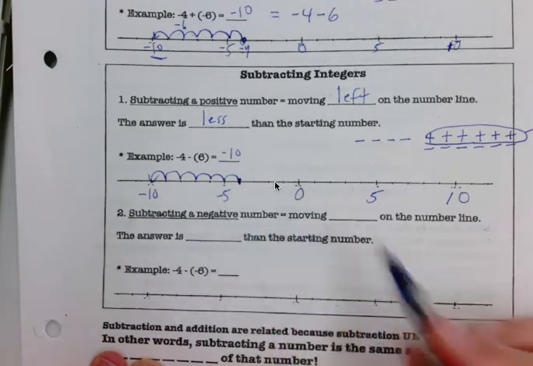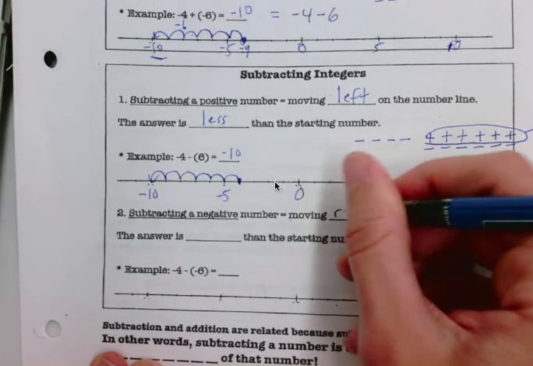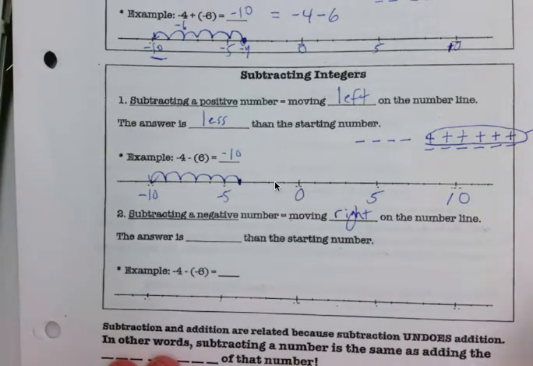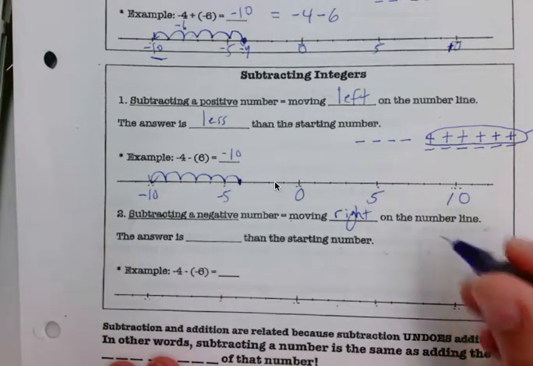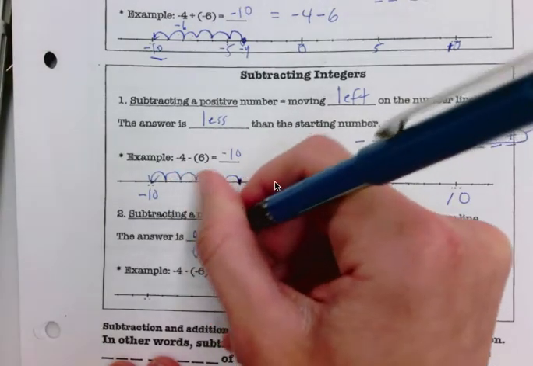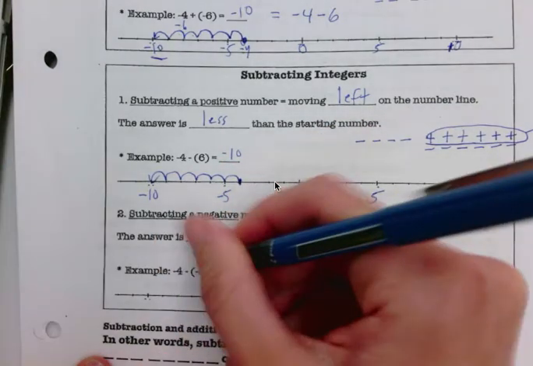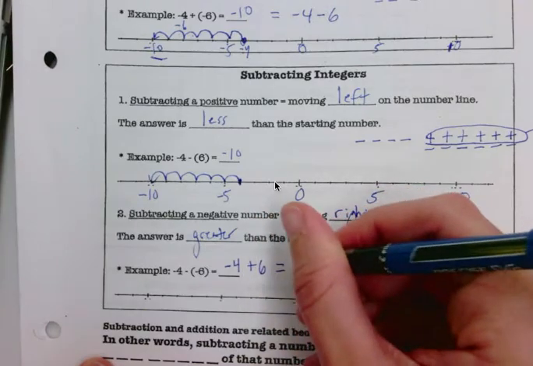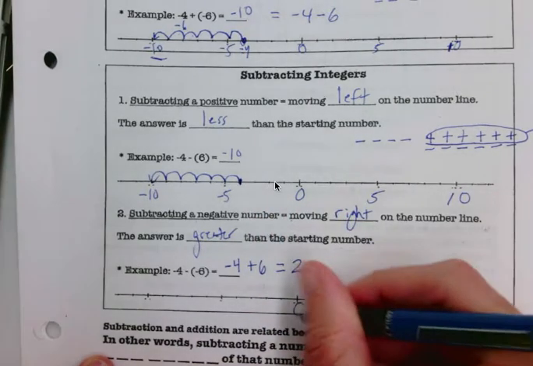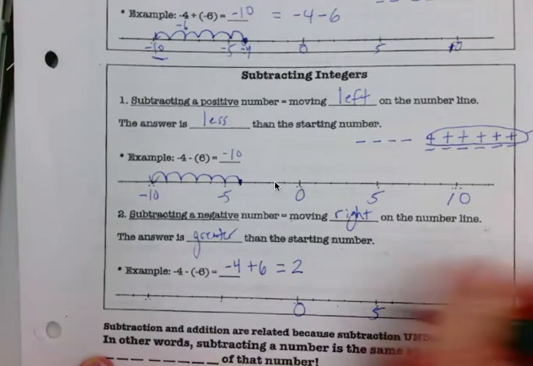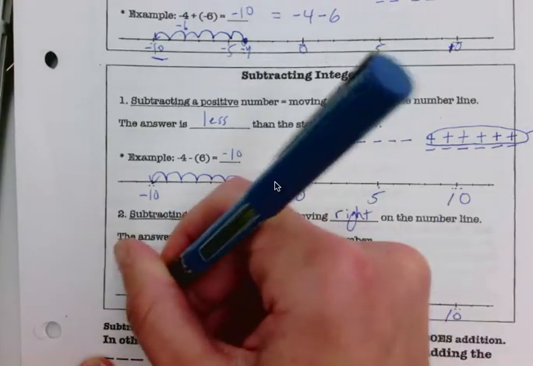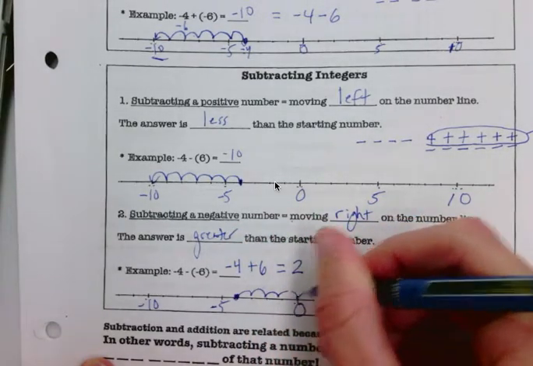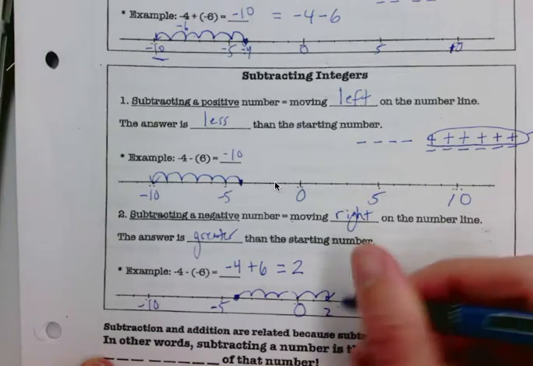Subtracting a negative number equals moving right on the number line. This is like taking out sandbags. And if we remove sandbags, the effect for our hot air balloon would be to go up. So the answer is greater than the starting number. -4 minus -6. We could rewrite this as -4 plus 6, and that equals +2. So on our number line, we'll show that here. -5, -10, -4, plus 1, 2, 3, 4, 5, 6 gets me to 2.